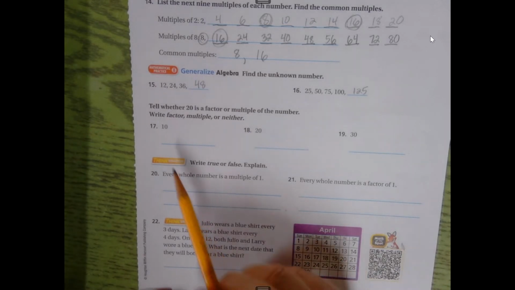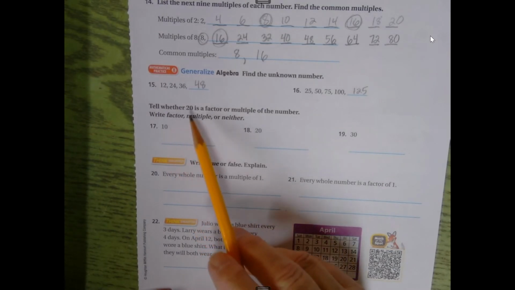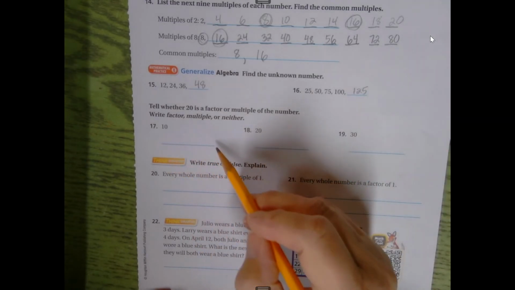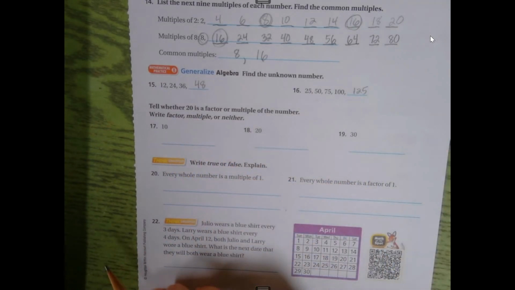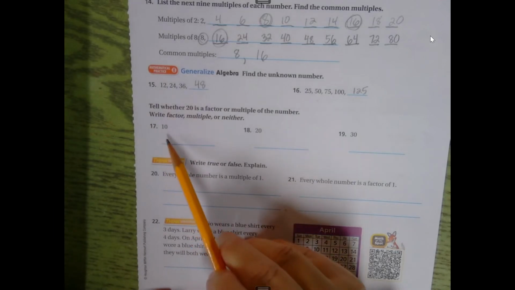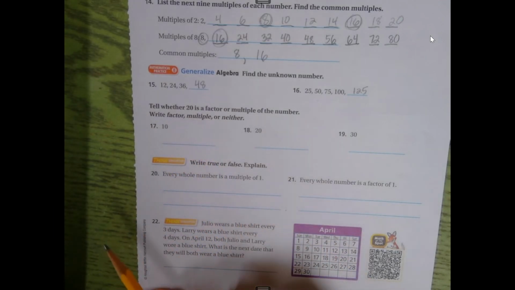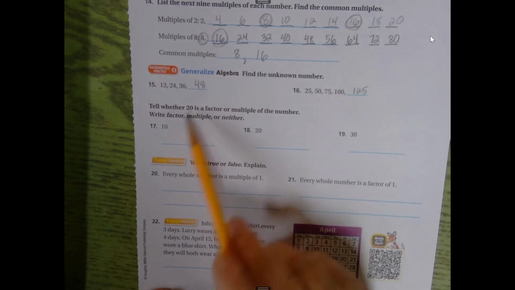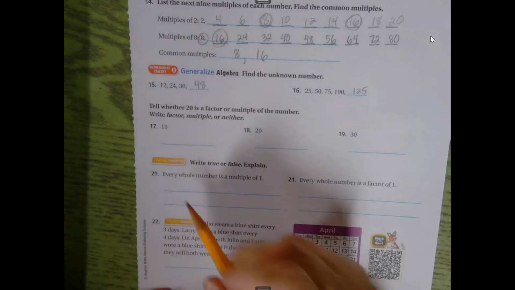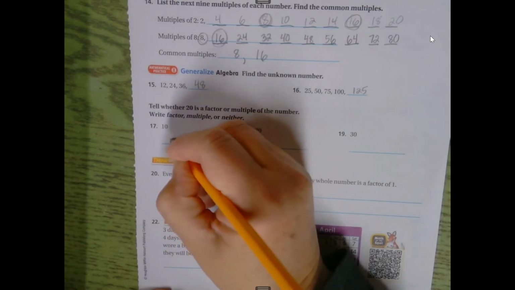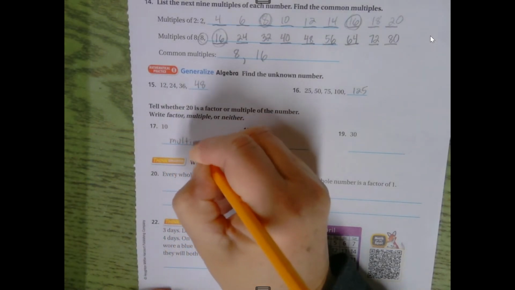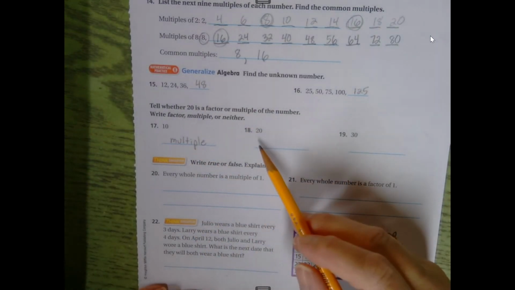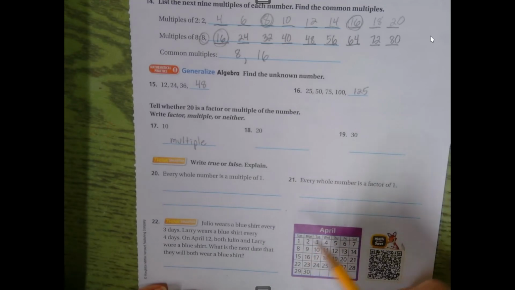Okay, so if I have 10, is 20 a factor of 10? So if I did a factor rainbow of 10, would 20 be in it? No. But if I counted, doing a multiple of 10, would I get 20? Yes. So 10 is a multiple of 20. Okay. Is 20 a factor of 20?